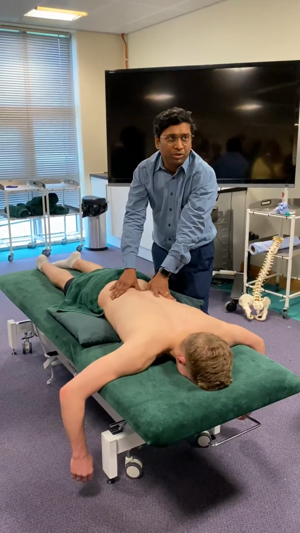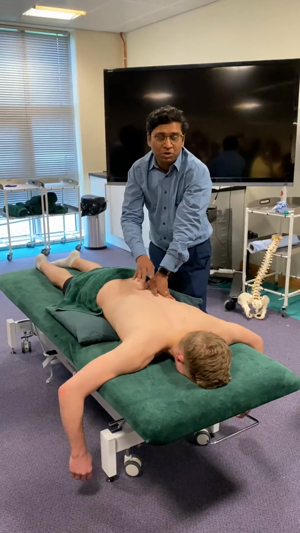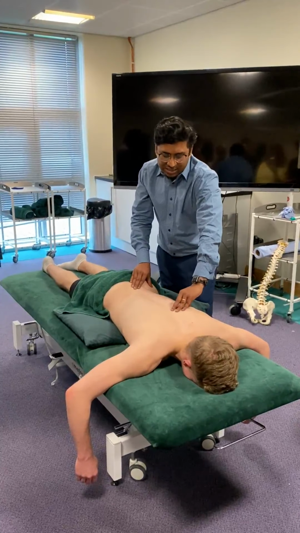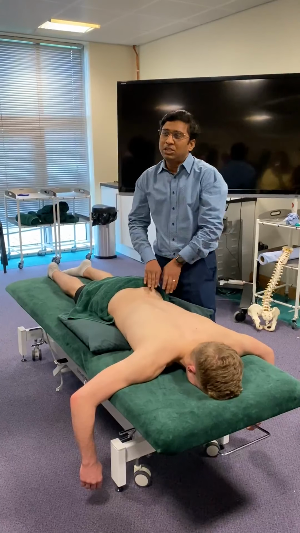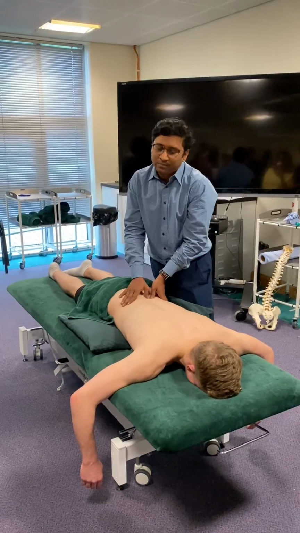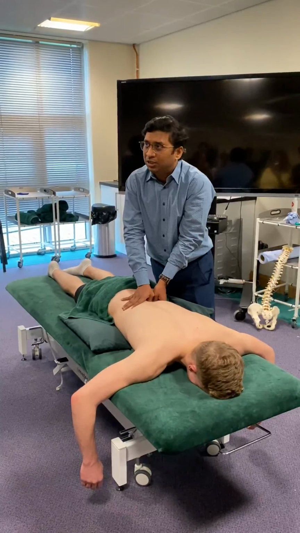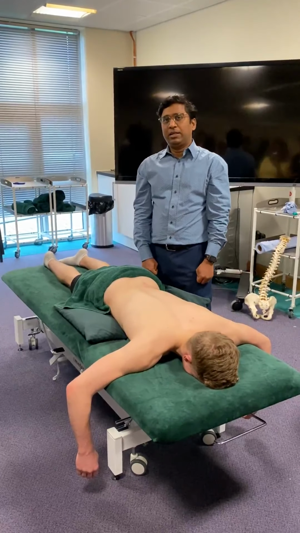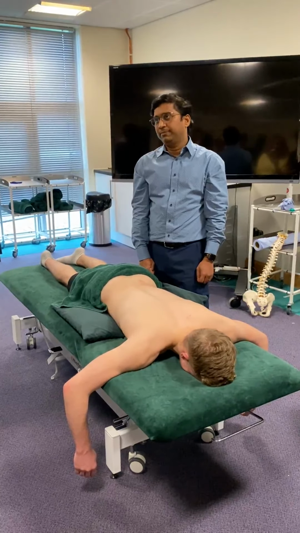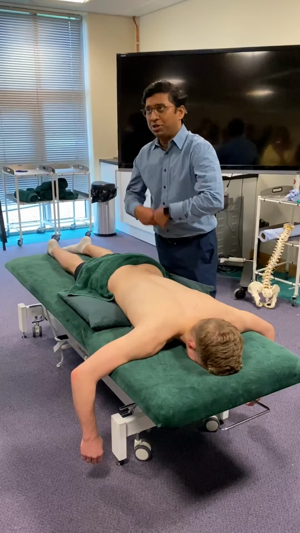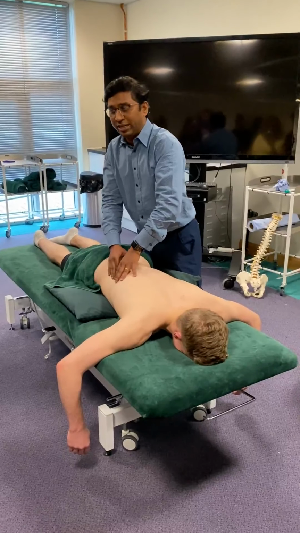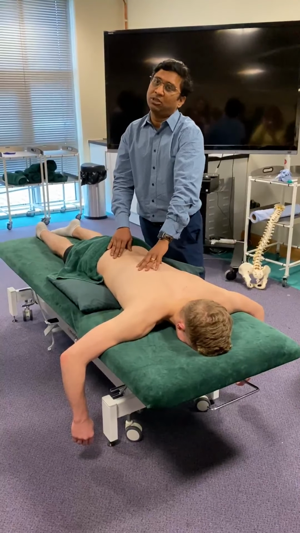The one thing you need to be careful about when you're applying unilateral PA is that if someone has got tight erector spinae, it might be slightly uncomfortable. So you need to loosen up the muscles first, and then gently go down, and apply the UPA technique gently. Once you assess the left side, you need to move on to the other side and test the right side facet joint.